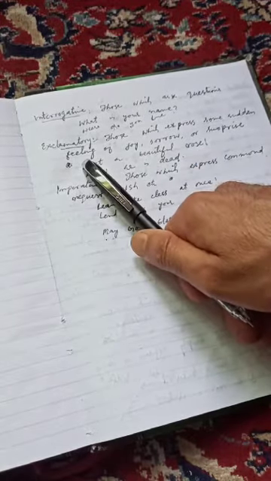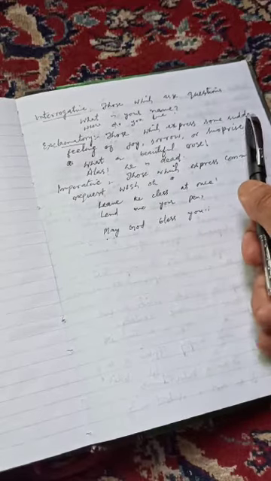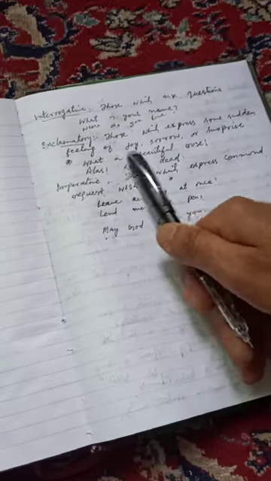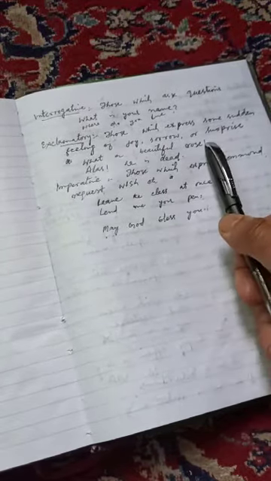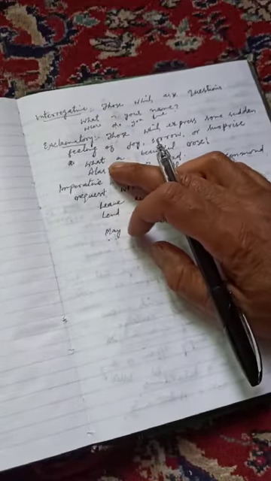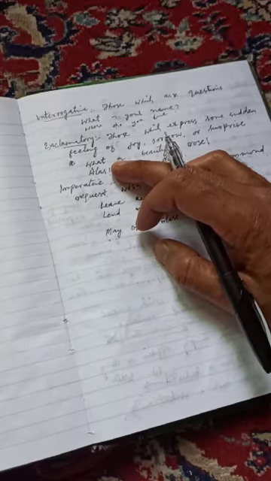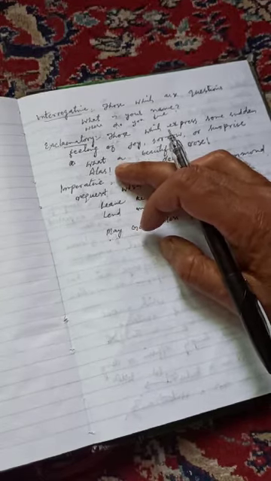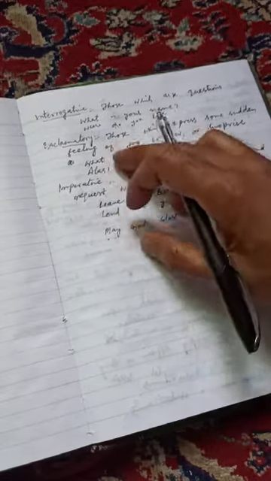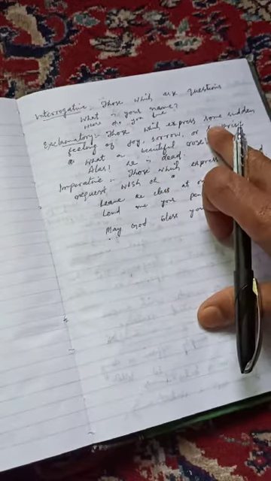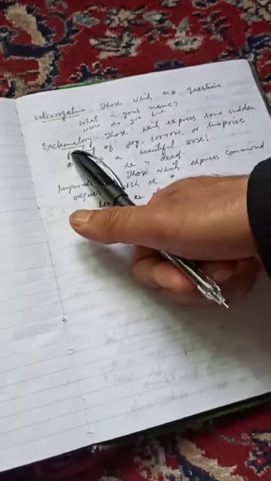In the same way, exclamatory sentences, those sentences which express some sudden feeling of joy, sorrow, or surprise, are called exclamatory sentences. For example, what a beautiful rose. Alas, he is dead. These sentences express either joy, that we are happy, sorrow, that we are sad, or surprise, that we are surprised by something. These sentences which express joy, sorrow, or surprise are called exclamatory sentences.